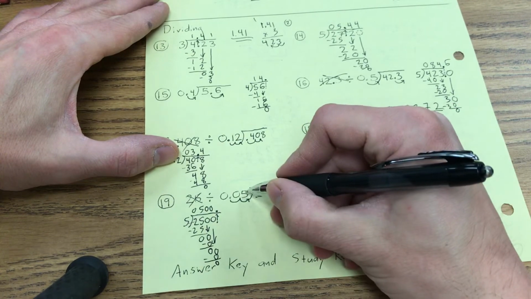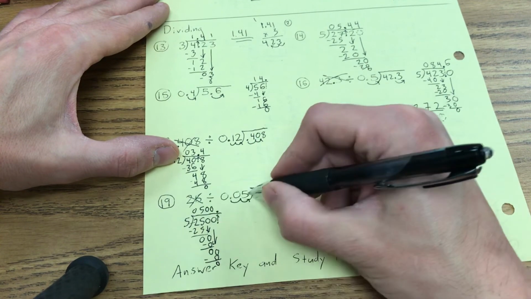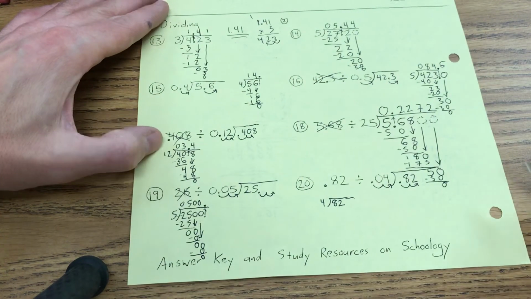500 nickels would have made $25. That's the way to think about these. I think about money all the time, especially when I see 0.05, that's like a nickel, 5 cents.